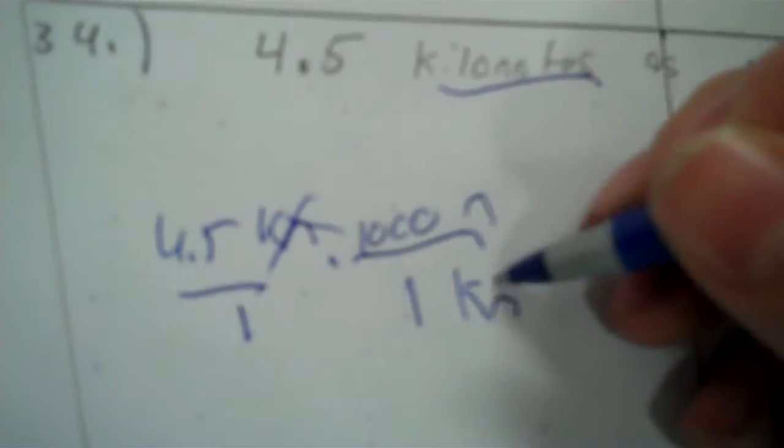Kilometers as meters. Okay, so km to m. We have 4.5 kilometers. Okay, so you got 1,000 for your meters, 1 for your kilometers, times 4.5. That's 4,500.